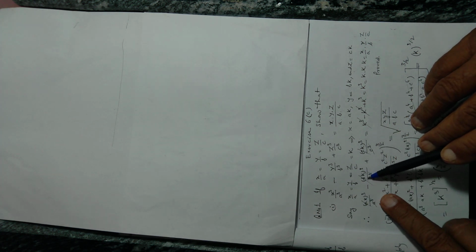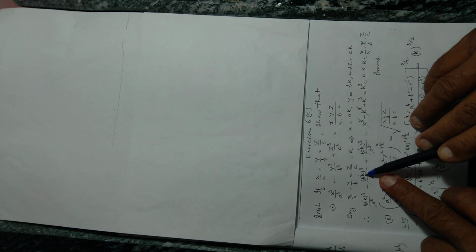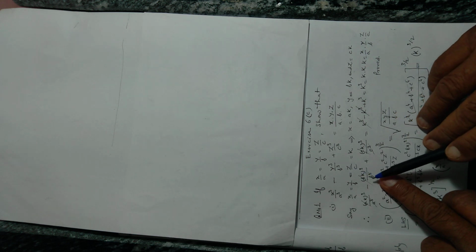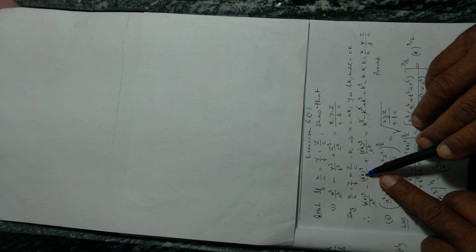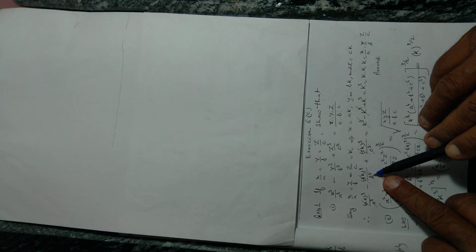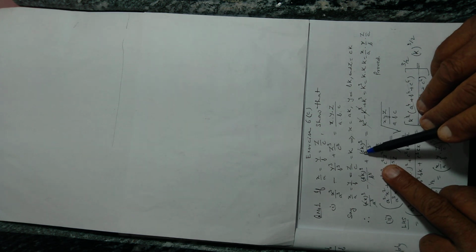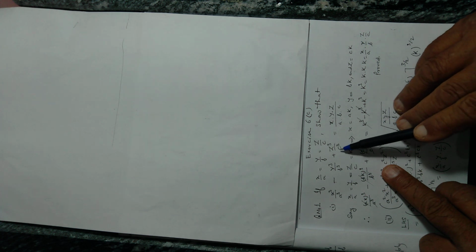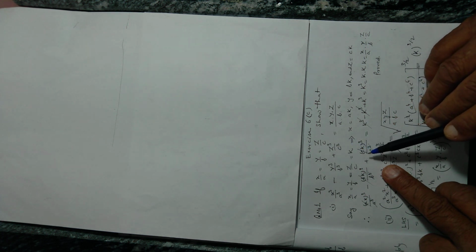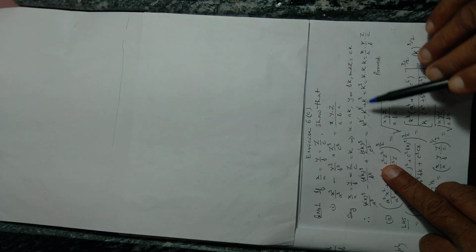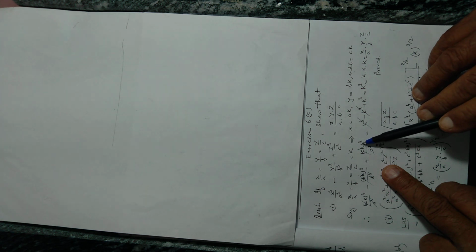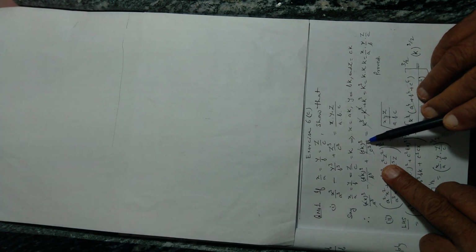minus y cube. In place of y I have written bk in bracket whole raised to power 3 divided by b cube plus z cube. For z I have written z is equal to ck, that is ck in bracket, and write down the power 3.